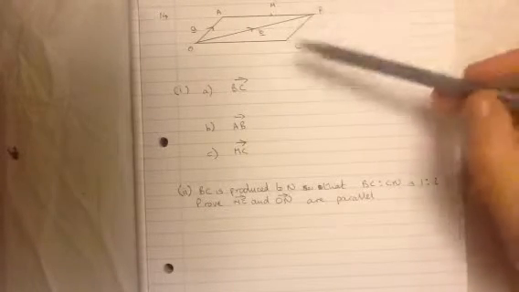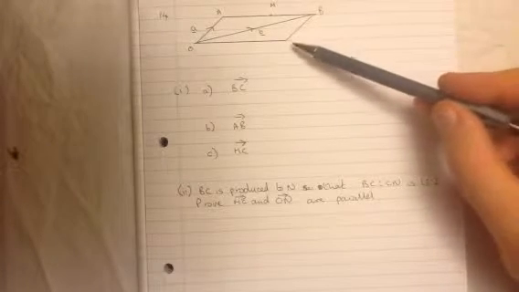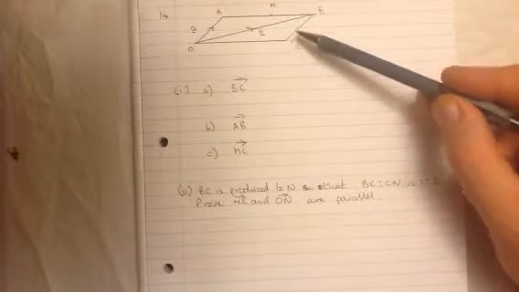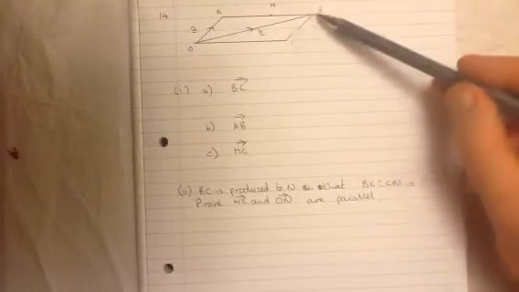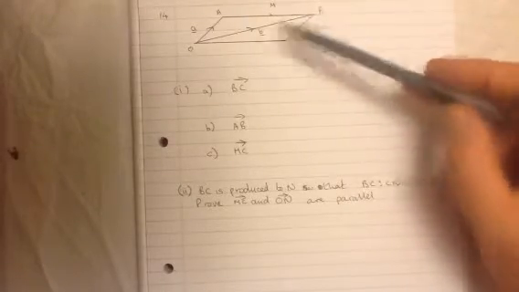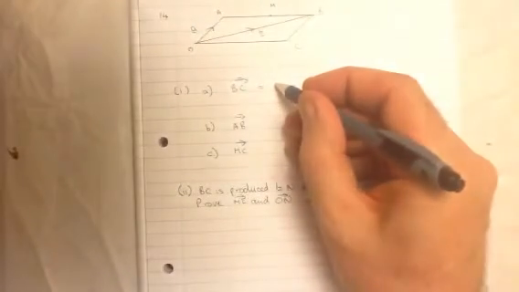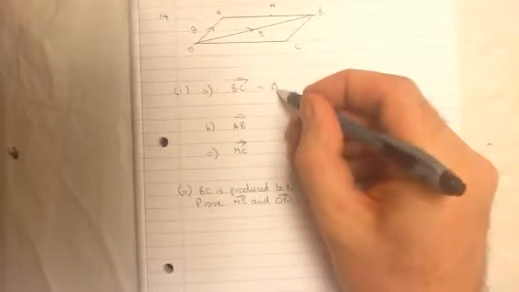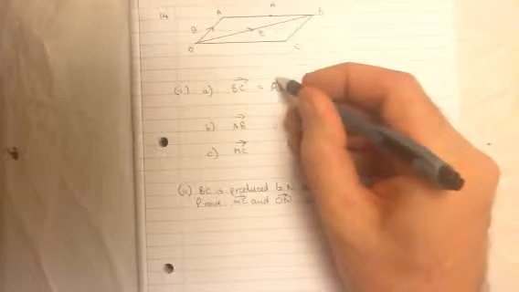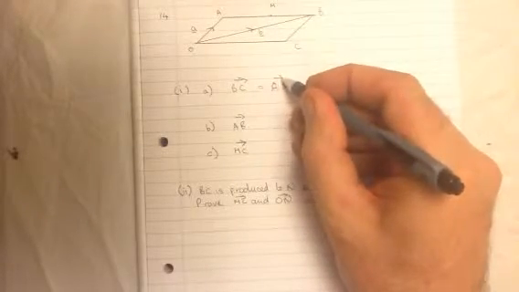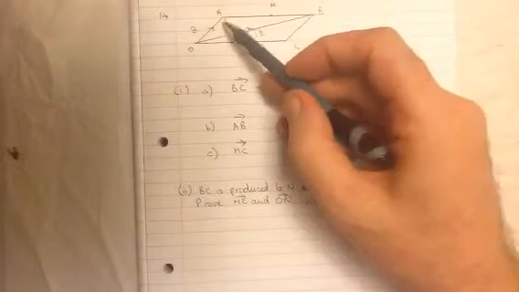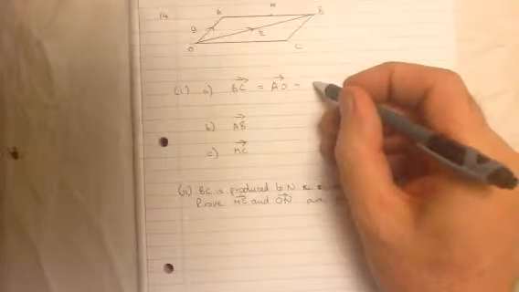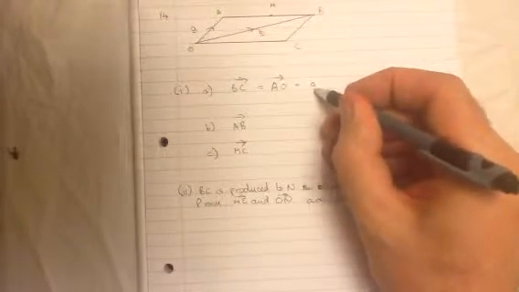So the easiest way to do these things is to try and work out or give each path or line segment in terms of an equivalent path. So we look at B to C, it's the same length and distance as A to O, so we can say they're equal. So that would be the same as the line segment AO. And the line segment AO would be a but in the opposite direction, so we call that negative a.